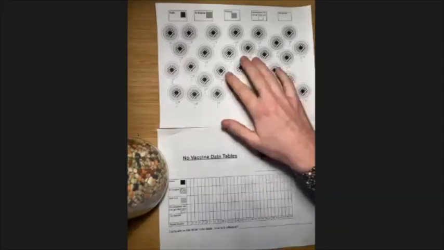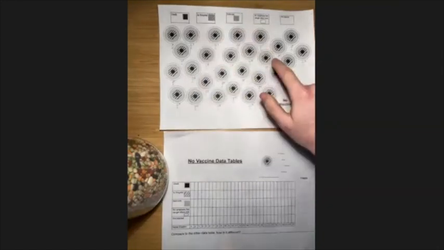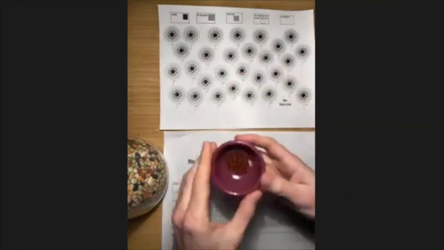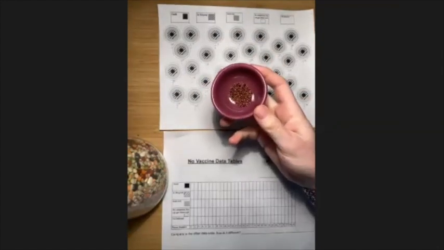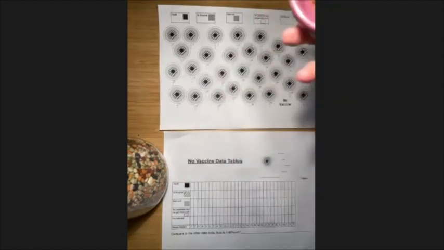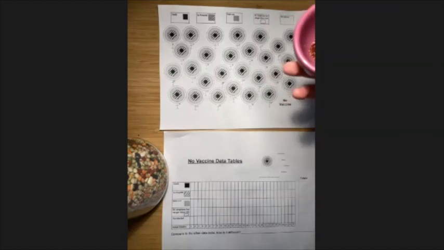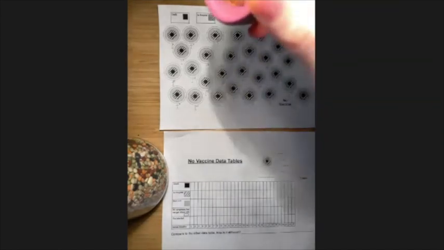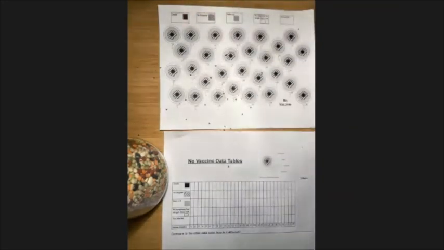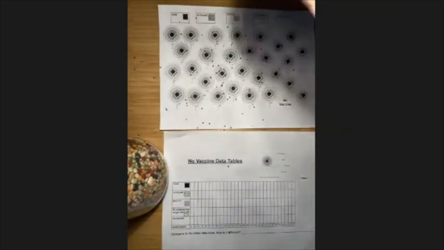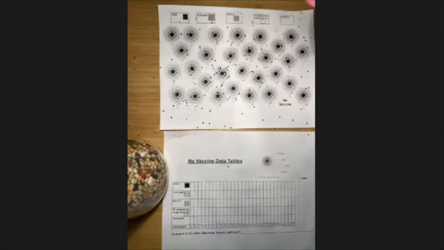So what I have here is a big group of unvaccinated folks. And then this is a quarter teaspoon of quinoa. Basically, I'm going to have somebody go into this classroom of unvaccinated people, and they're going to cough all over them. And that coronavirus, which is represented by the quinoa, gets spread all around.